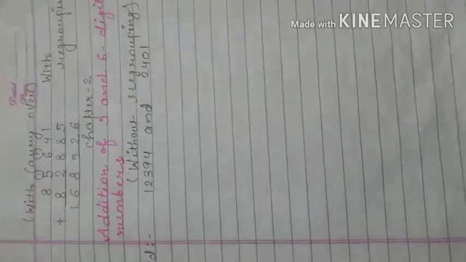This is your chapter number 2. In the previous class you have learnt about addition of 4 digit numbers, and today we will learn how to add 5 and 6 digit numbers in two ways, without regrouping and with regrouping. So let us move ahead with the concept of without regrouping, means without carry over.